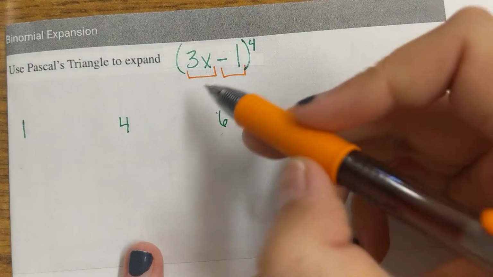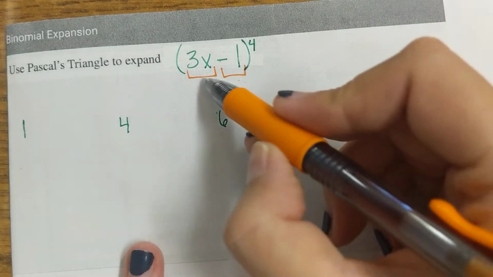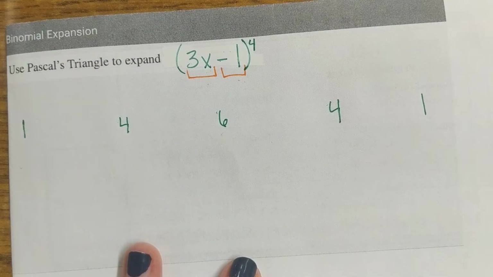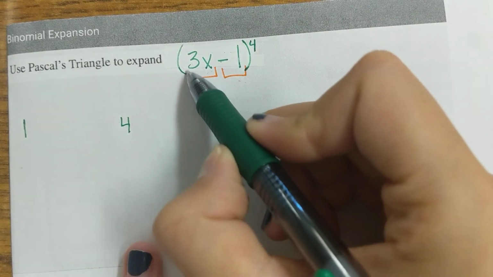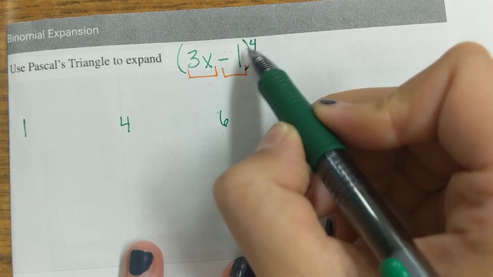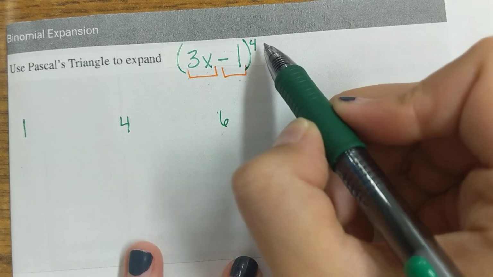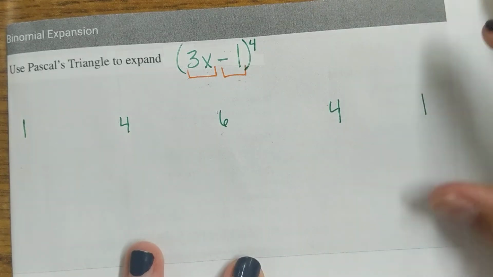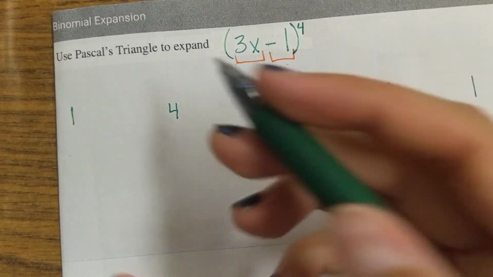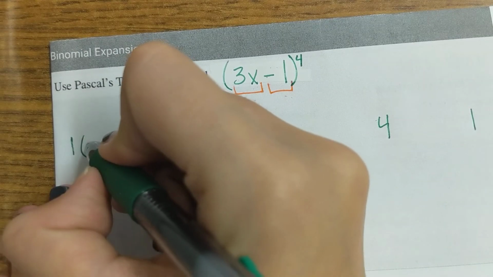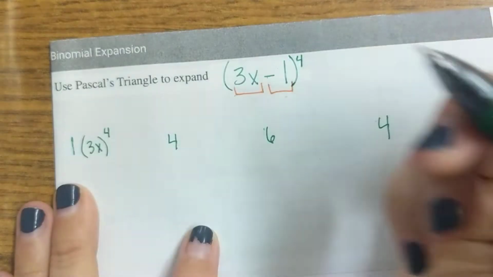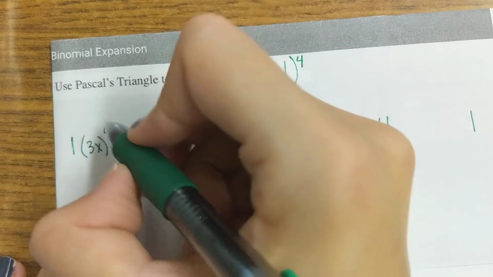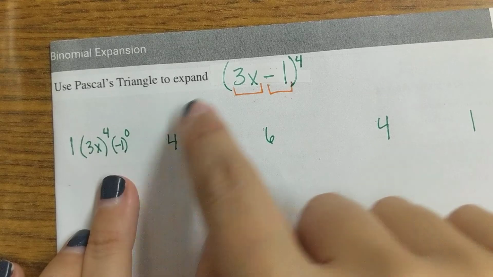x and y were our first and our second terms in the binomial. So what needs to happen is that this first term needs to go to the power of 4, and the second term needs to go to the power of 0, because 0 plus 4 is 4, just like we did in the last example. (3x) should be to the power of 4. (-1) should be to the power of 0. 4 plus 0 is 4.